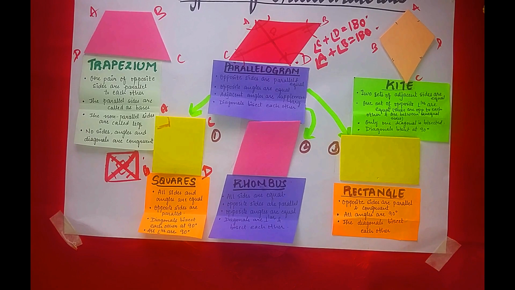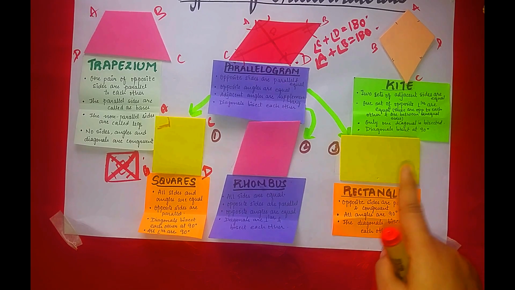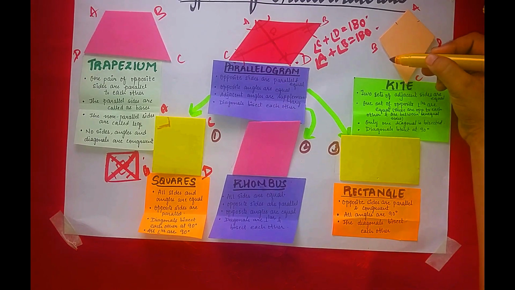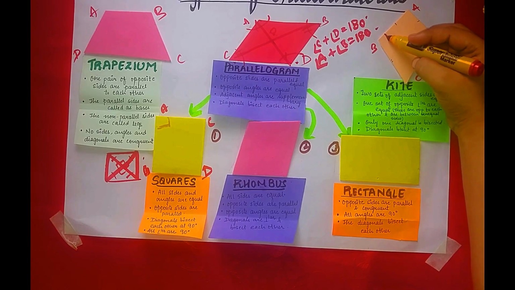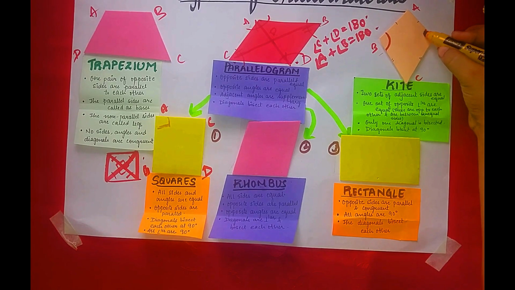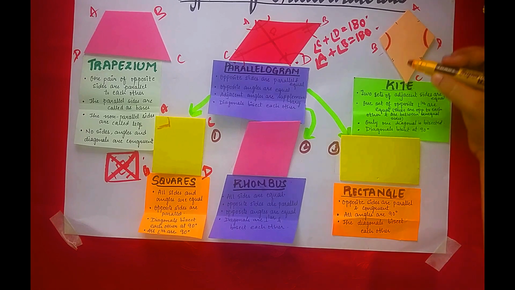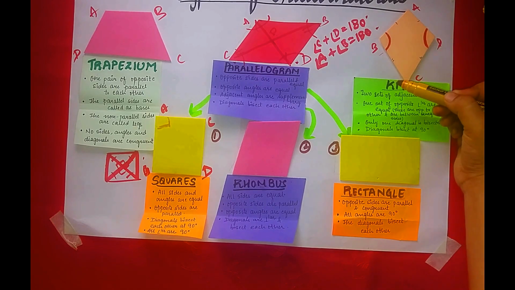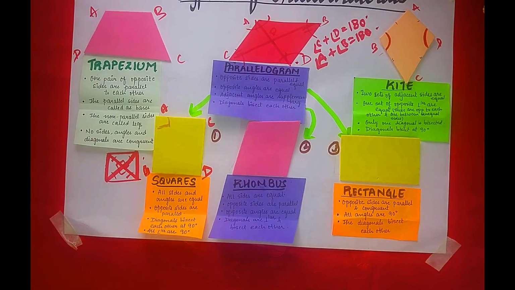One more property is that one set of opposite angles are equal, and those angles should be situated in between two unequal sides. That means these are the two unequal sides. So angle over here is equal to angle over here. These angles are not equal. The angles which are equal must be situated in between two unequal sides. So angle B is equal to angle D.